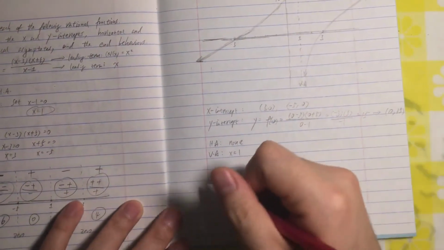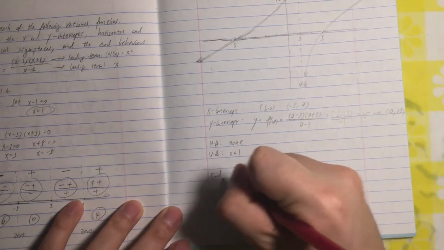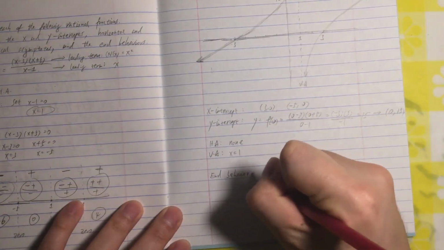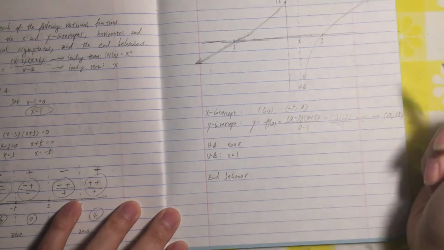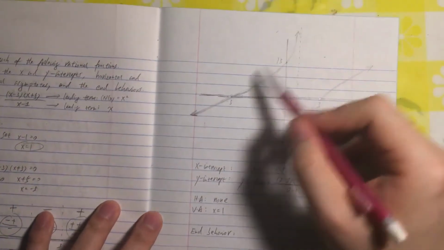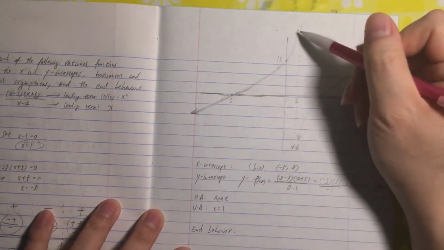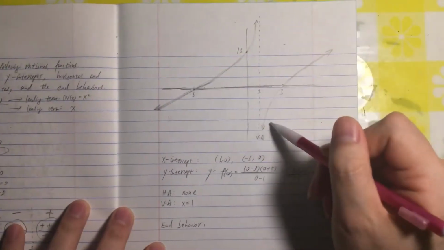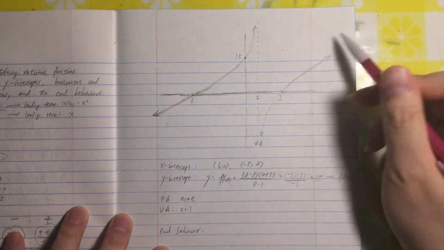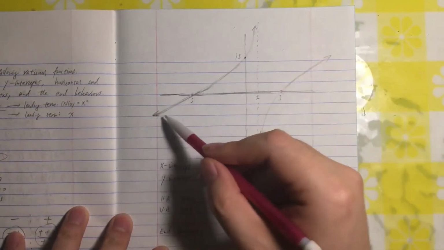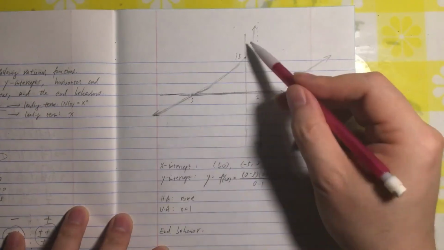Next, for the end behavior, we have 4 ends here. That's one end here. That's another end behavior. We have 4 end behaviors in this graph.